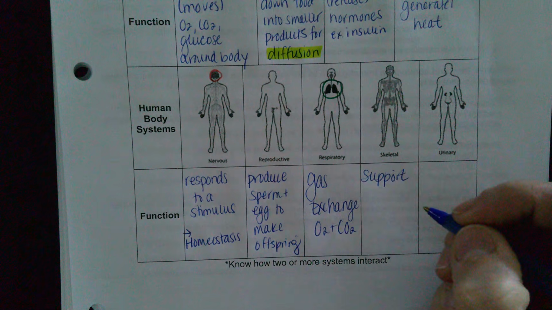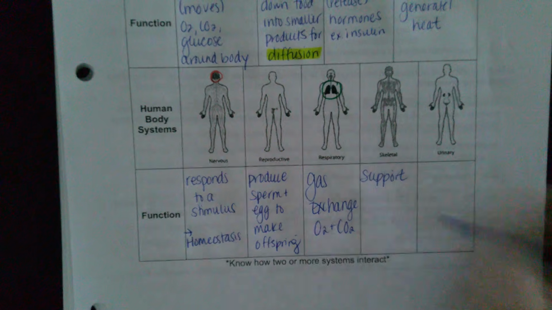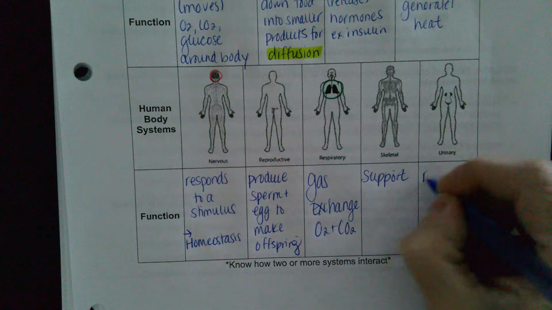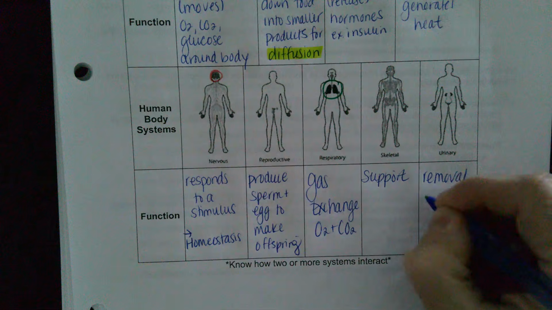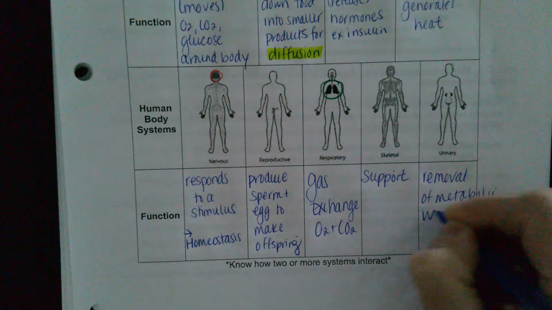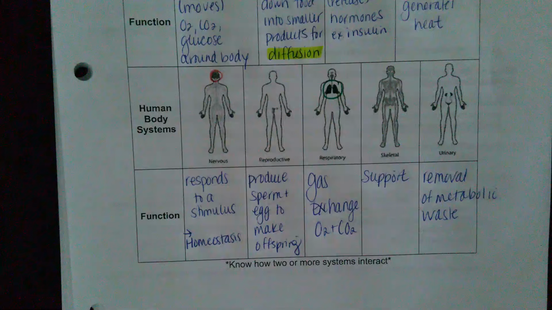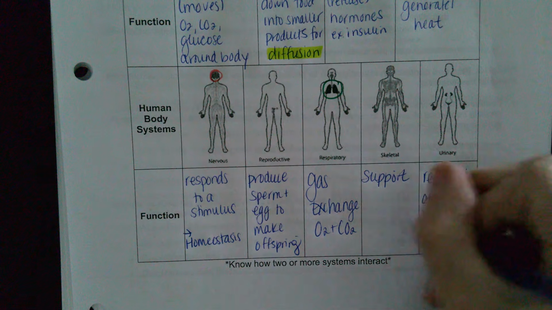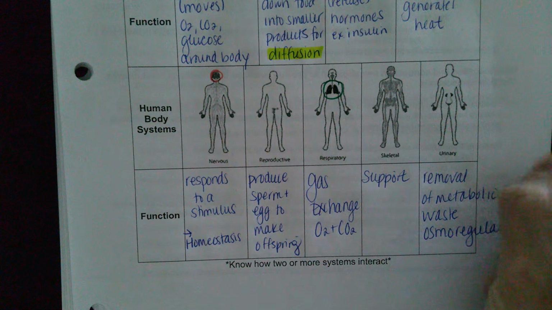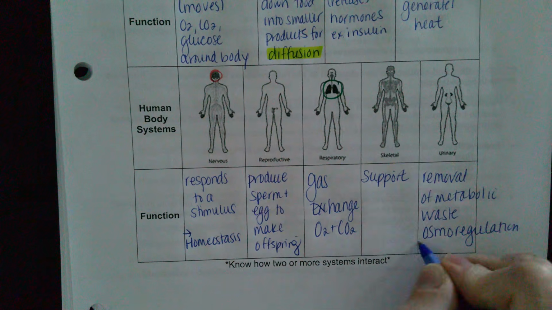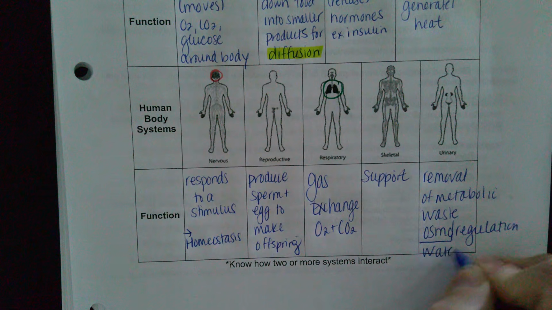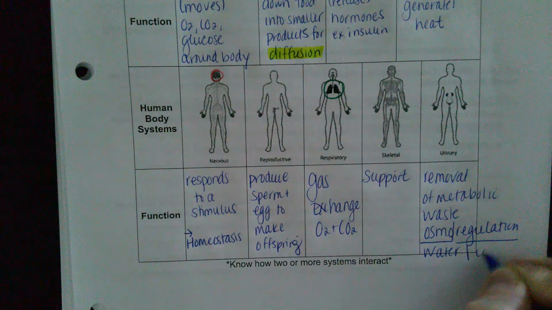And then finally, we have the urinary. The urinary has been on quite a few exams so far. I don't know if we'll see it again. We just want to remember that's the removal of metabolic waste. And it's also going to be in charge of osmoregulation. Osmo is referring to water, and regulation refers to control.